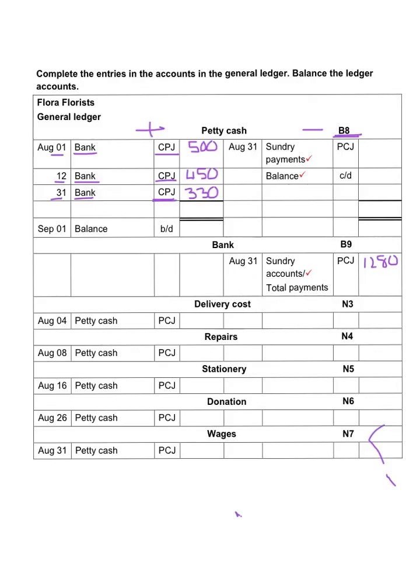The delivery cost account will be debited with 180 to indicate that the expense increased on the debit side. This transaction was on the 4th of August. The petty cash account is credited with the amount, so we will indicate that this amount will be included in the total amount on the credit side of petty cash.